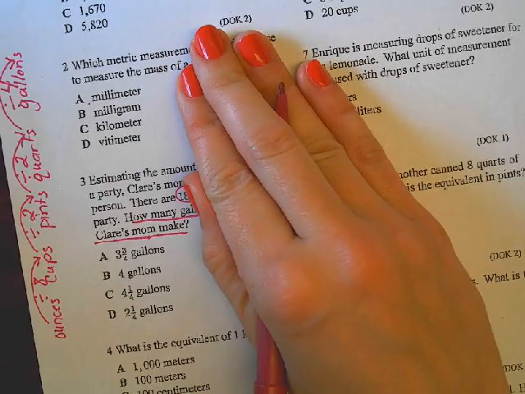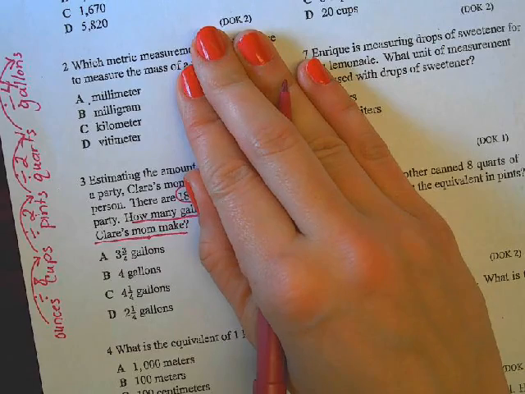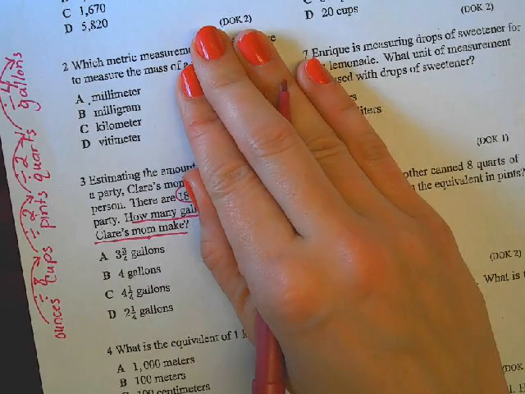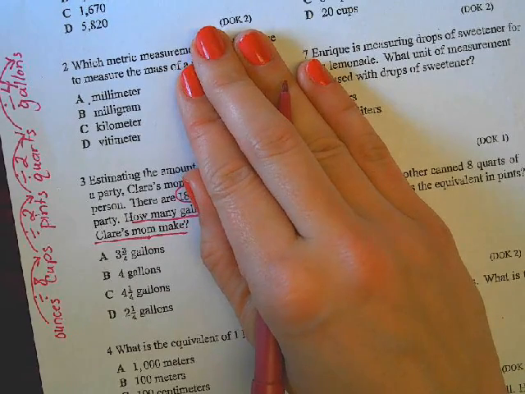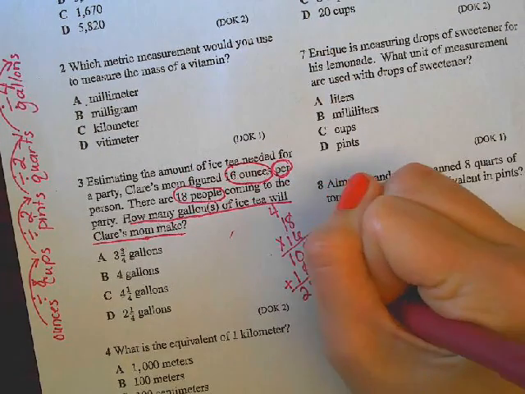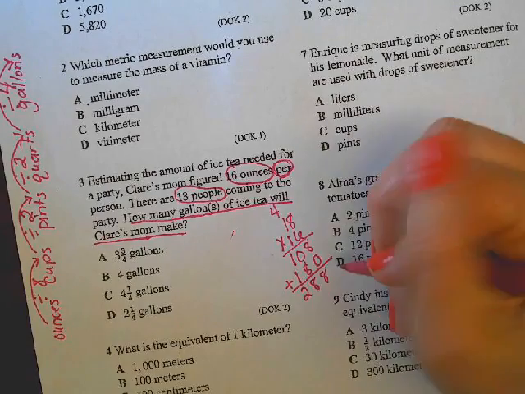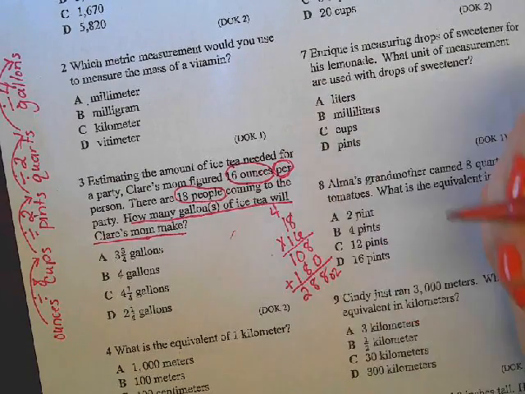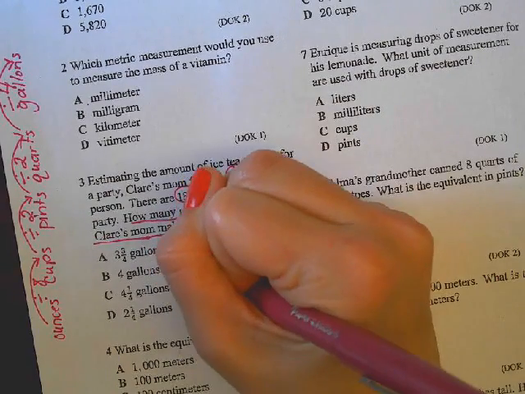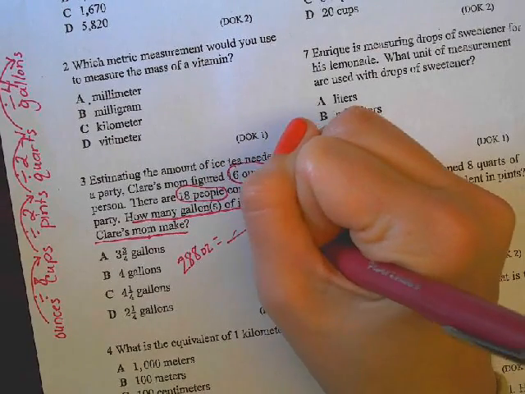I'm going to cover it so they can't see it. All right, Emily, what did you get? 288 is correct. So that means she has 288 ounces. And we're trying to turn 288 ounces into how many gallons?